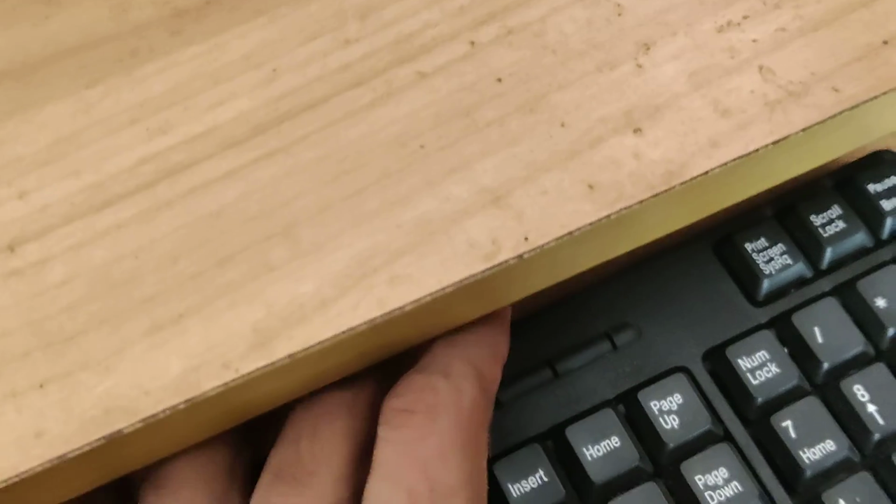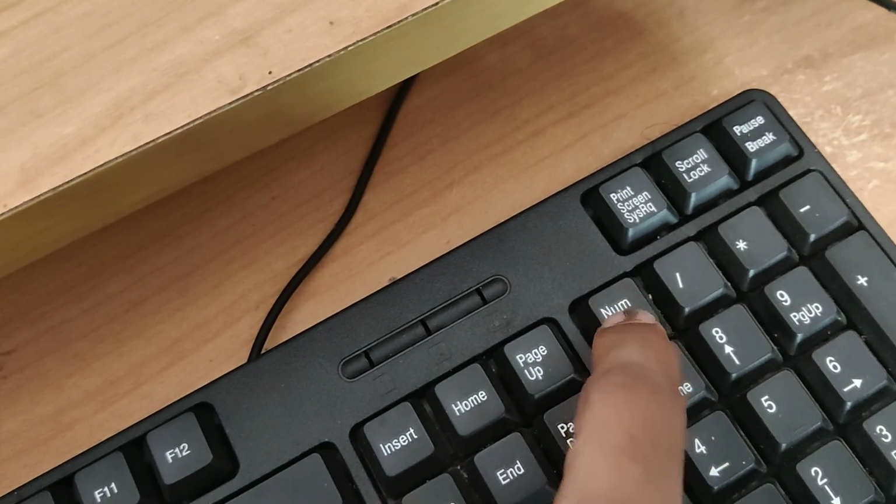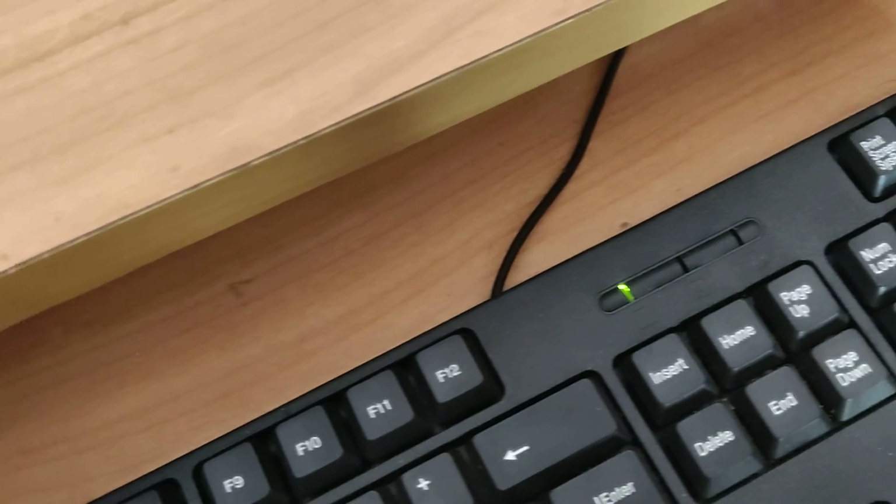So I turn on Microsoft Word in my Windows computer, and on this keyboard, suppose the number lock key is off, you can turn on the number lock. Now you can see that we have enabled the number lock.